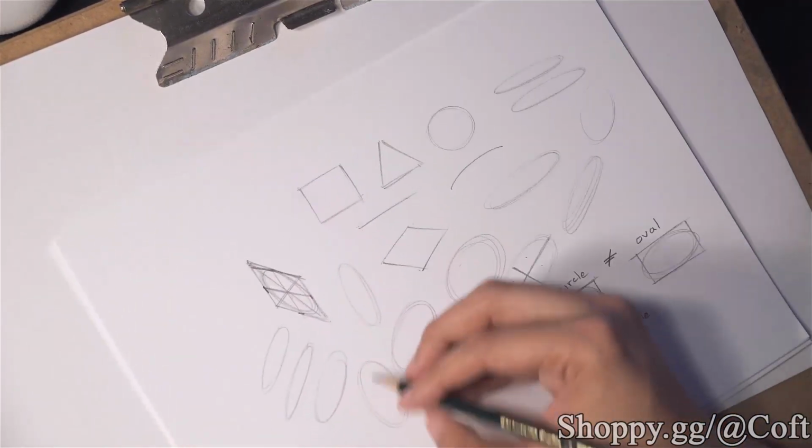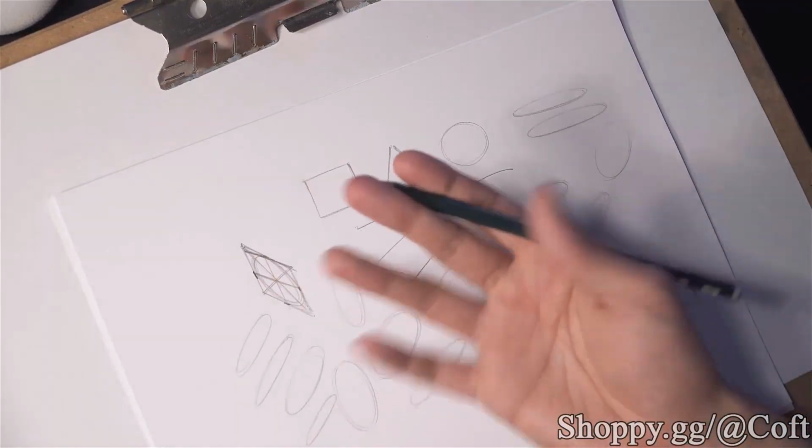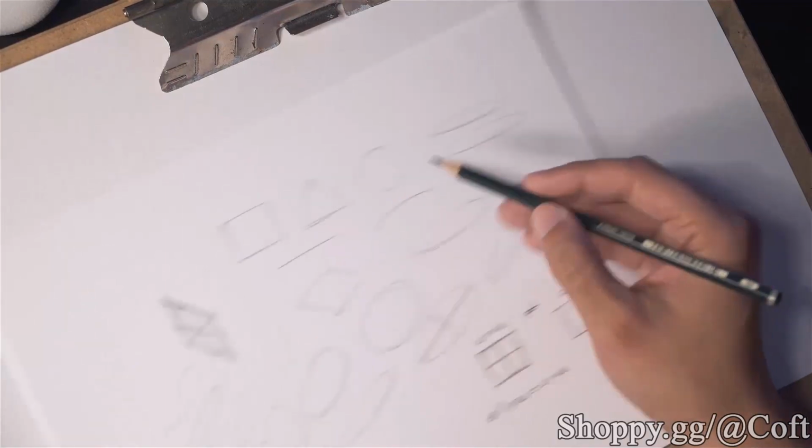Just remember to take your time and do the same techniques we've been doing since week 1, and try to get the hang of the flow just like we did with these circles.